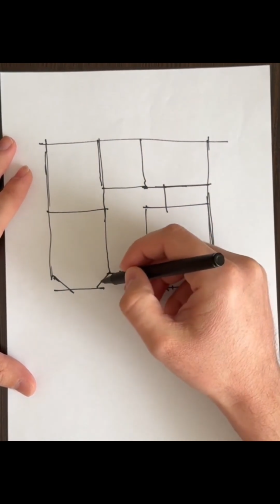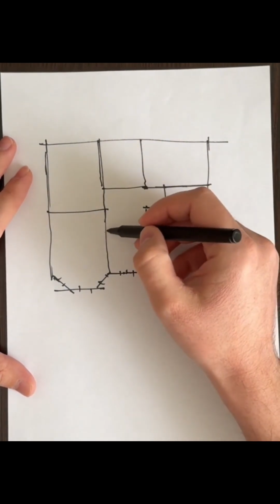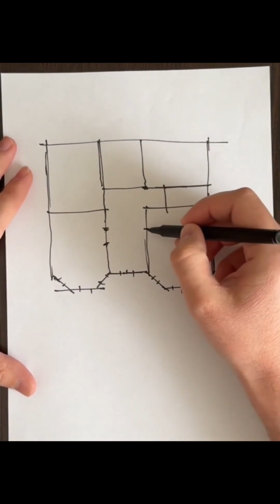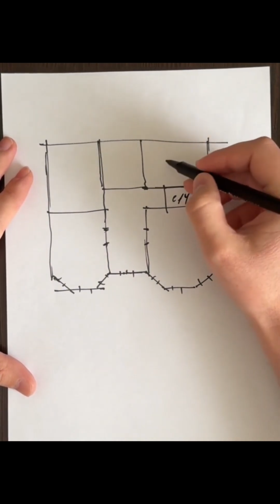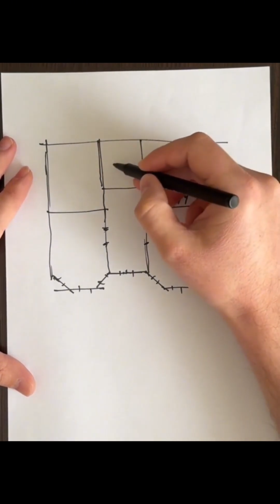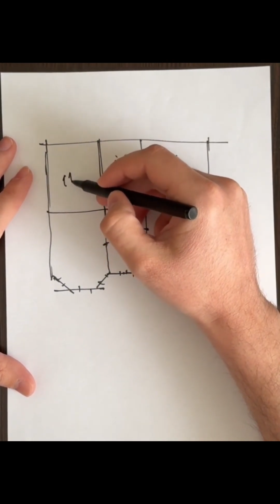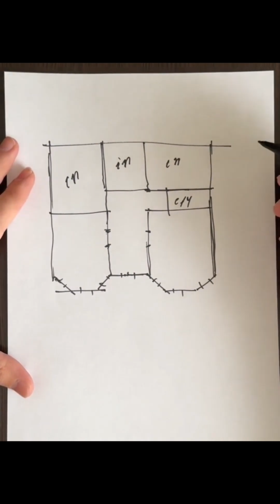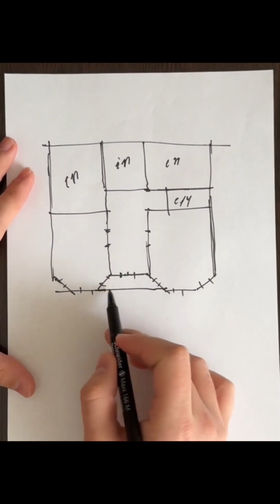A window. Here is the living room, and here is kind of the kitchen. This is usually the bathroom, a bedroom, a spacious primary bedroom, and a second comfortable bedroom. What's wrong with this kind of layout?